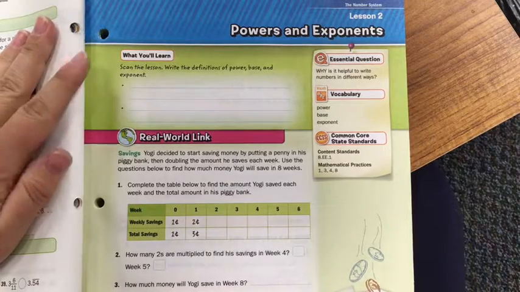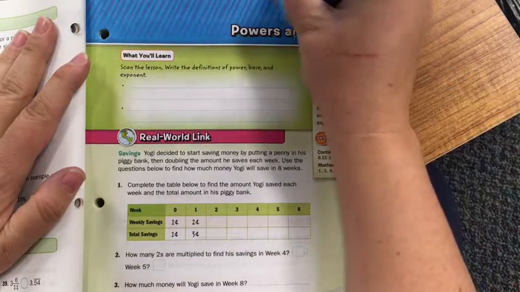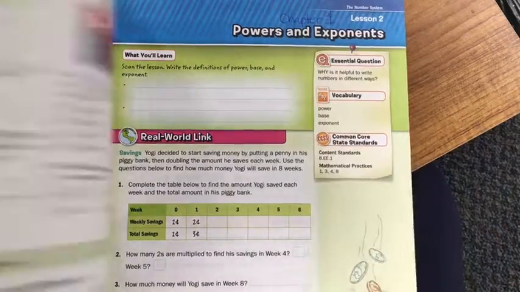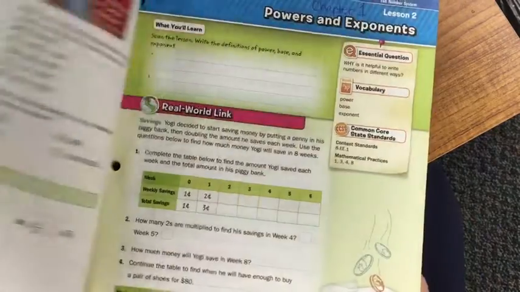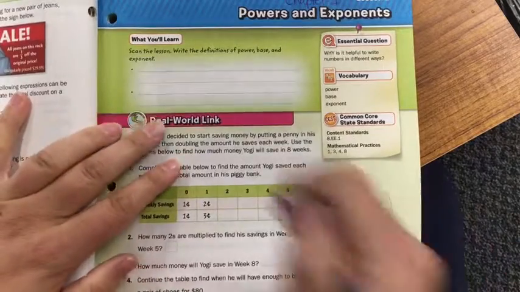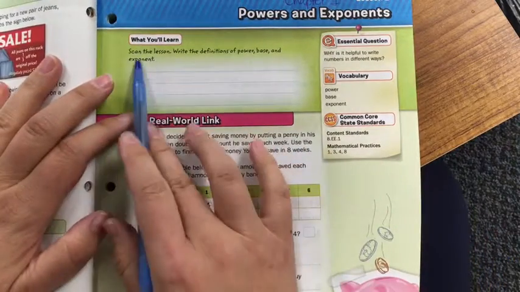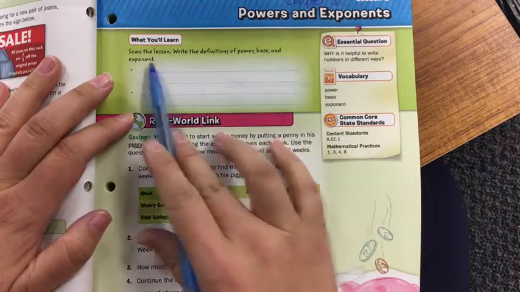This is a lesson that goes along with lesson 2 of chapter 1 in the Glencoe math book for Math 8, which is course 3. So I'm just going to go through and teach this lesson as if there were students here. This says, scan the lesson and write the definitions of power, base, and exponent.